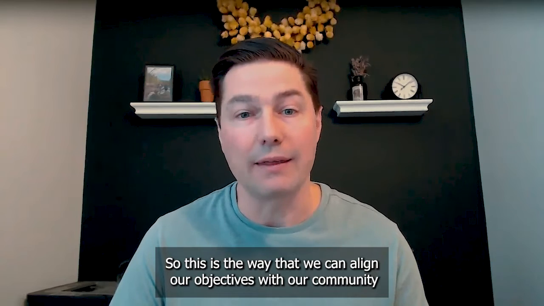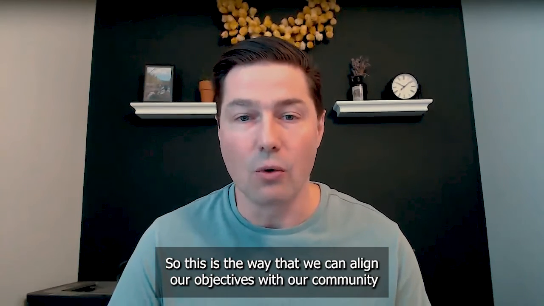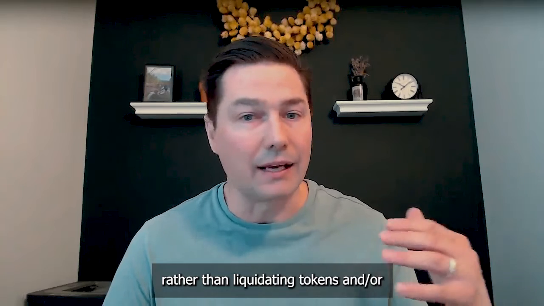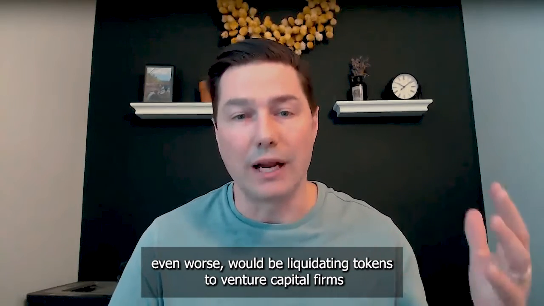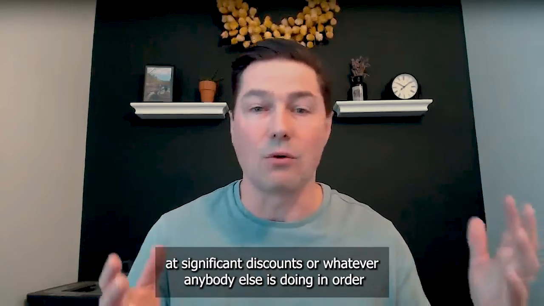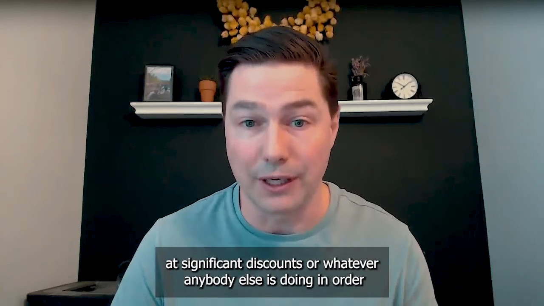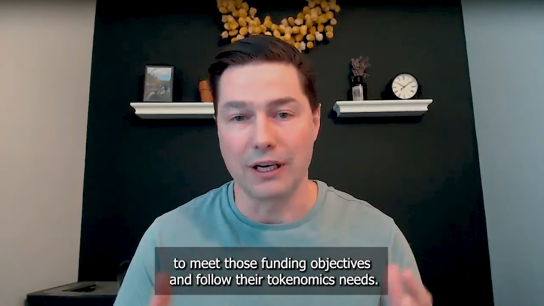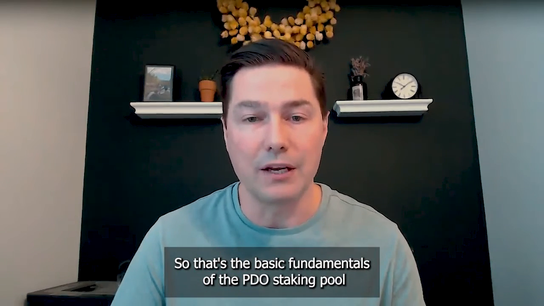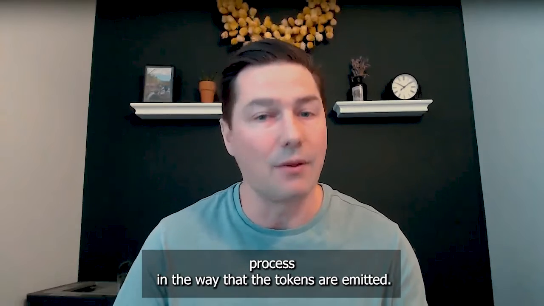So this is the way that we can align our objectives with our community, rather than liquidating tokens, or even worse, liquidating tokens to venture capital firms at significant discounts, or whatever anybody else is doing in order to meet those funding objectives and follow their tokenomic needs.